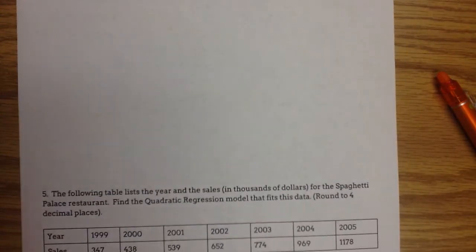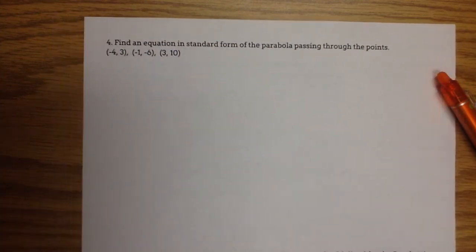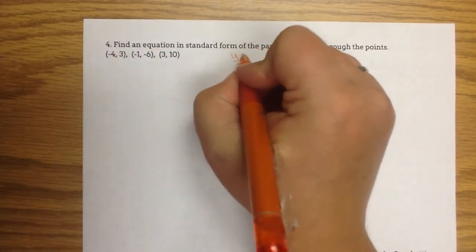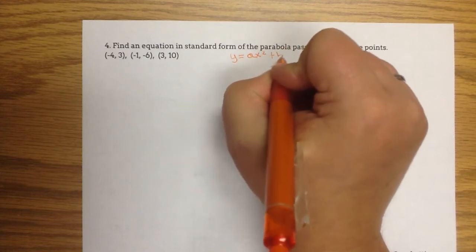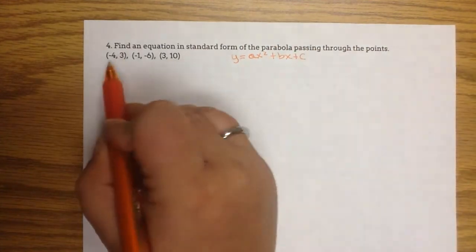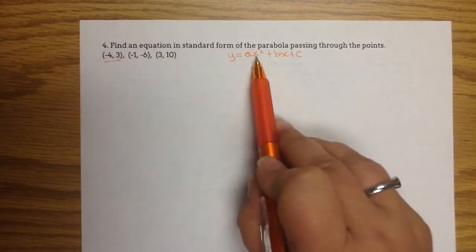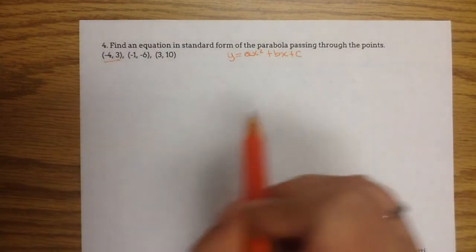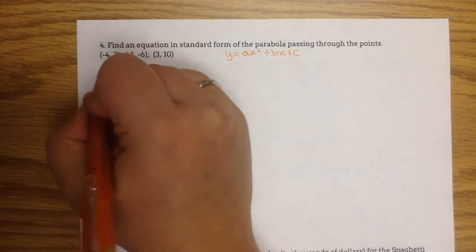Okay, flip it over. This is my very, very favorite. Finding an equation in standard form passing through these points. So, first thing we need to do is write the equation in standard form using these points. So in this first point, my x is negative 4. So everywhere I see an x here, I'm going to put in a negative 4. And my y is 3. So where I see a y, I'm going to put in a 3.